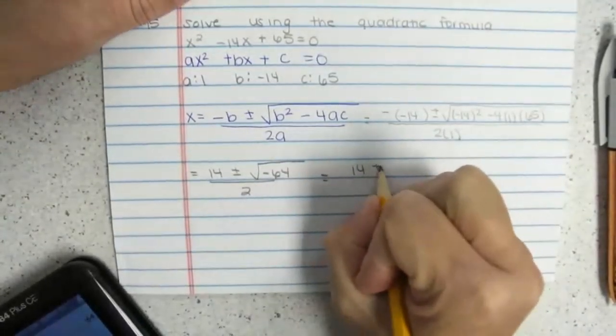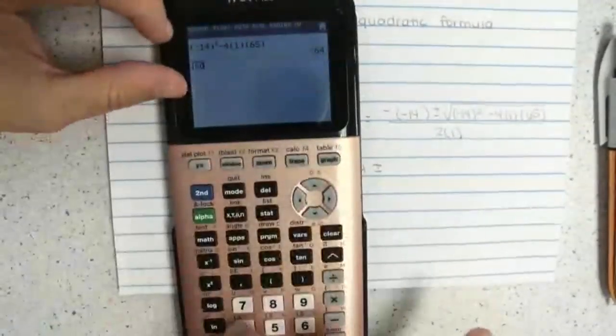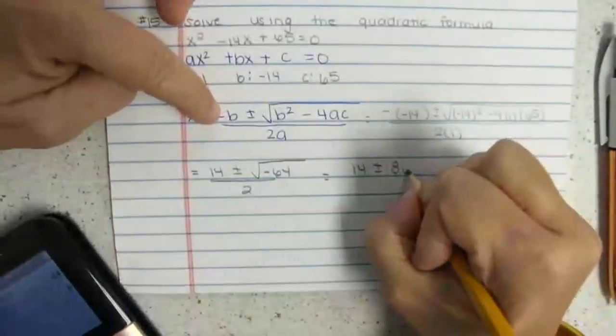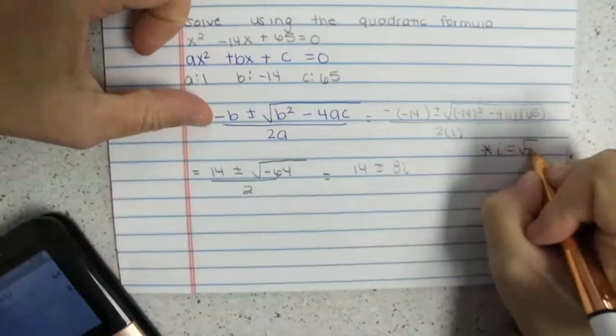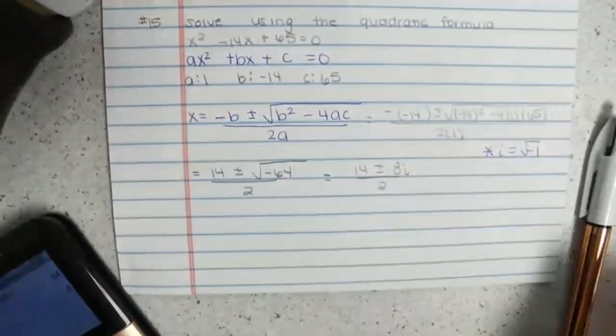So I have 14 plus or minus the square root of negative 64. We know the square root of positive 64 is 8. And then the square root of that negative would give us i. The square root of negative 1 is i. So the square root of negative 64 is 8i all over 2.